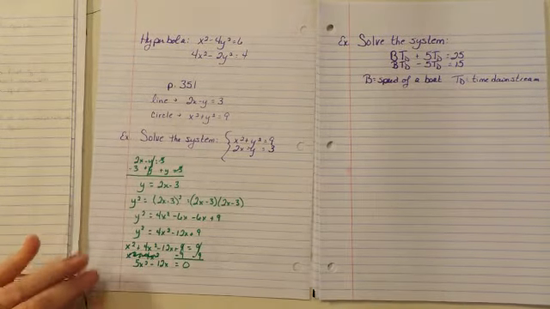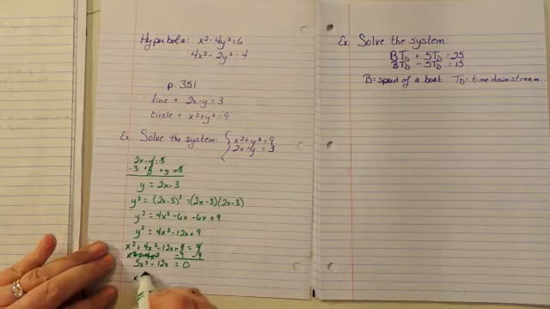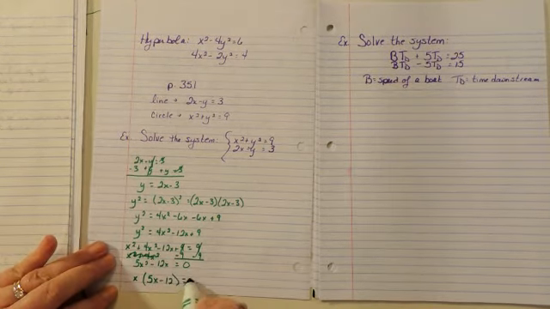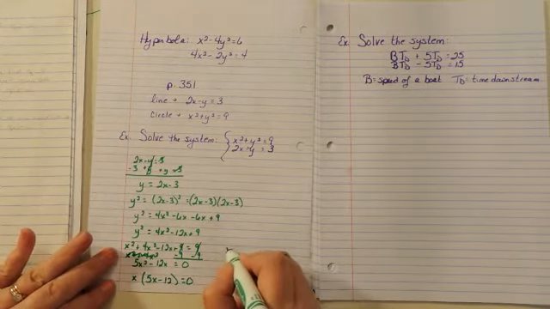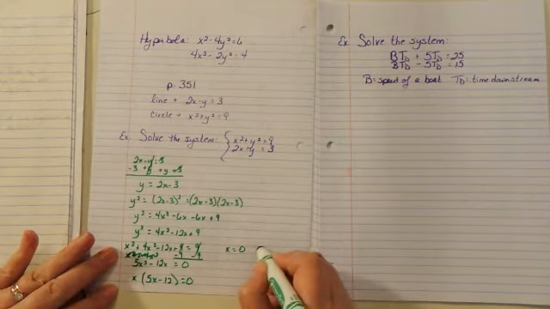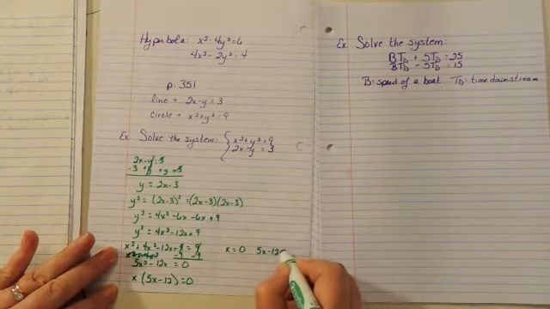Now we can factor out an x, and we'll have 5x minus 12 equals 0. Right, we solved these before. We can say either x equals 0 or 5x minus 12 equals 0.